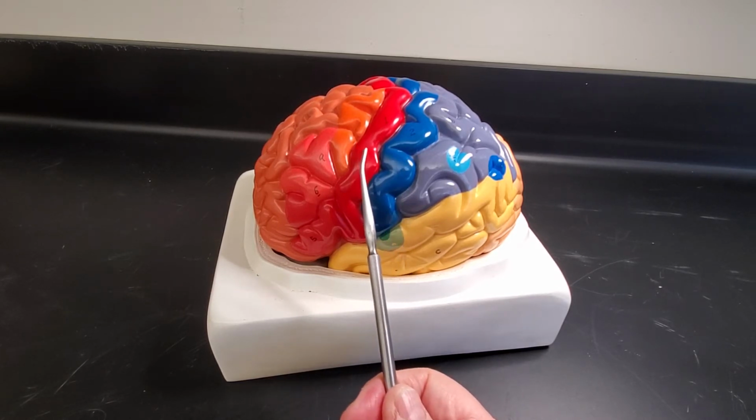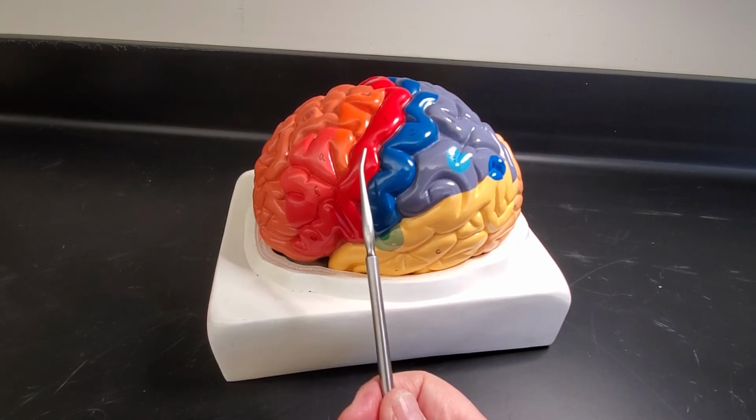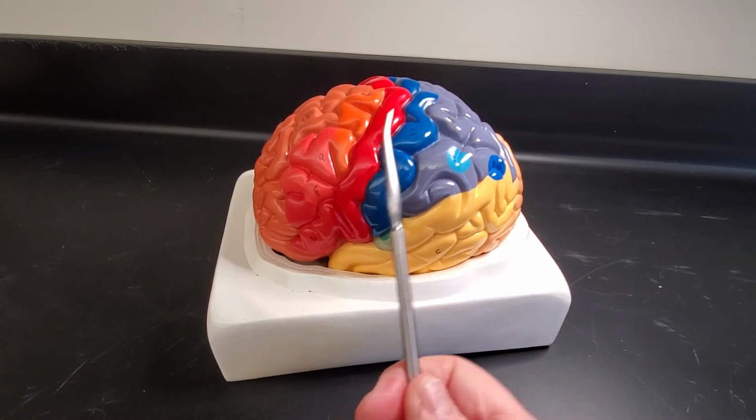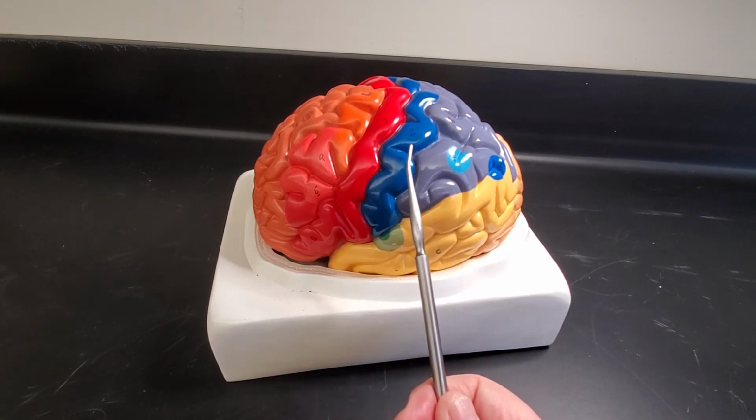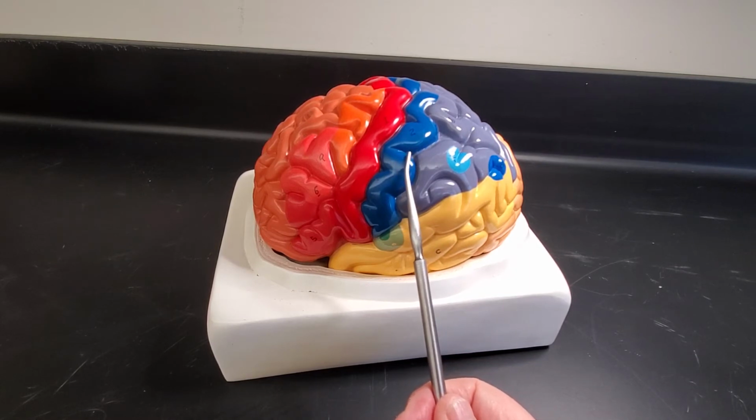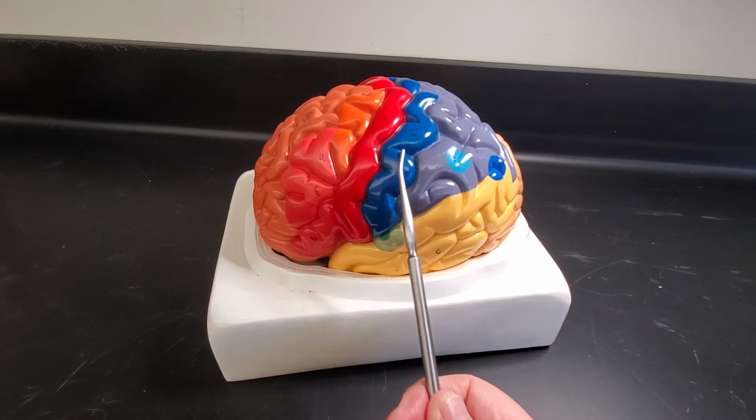The precentral gyrus is your primary motor cortex. Most of your motor commands that come from the brain and go to your muscles come from this particular gyrus. So again, it's the precentral gyrus. It's your primary motor cortex. The gyrus in blue is your postcentral gyrus behind the central sulcus.